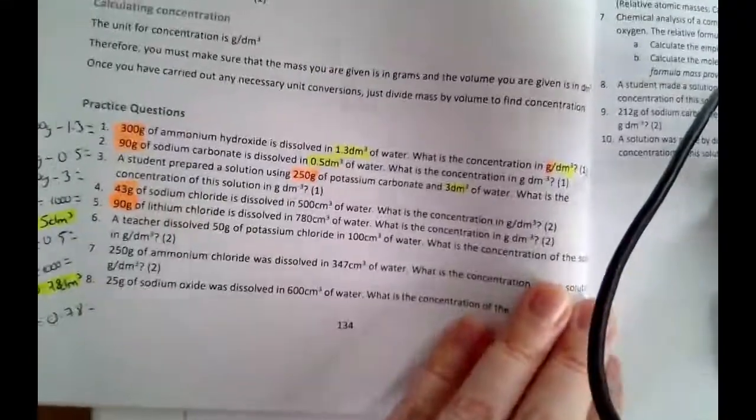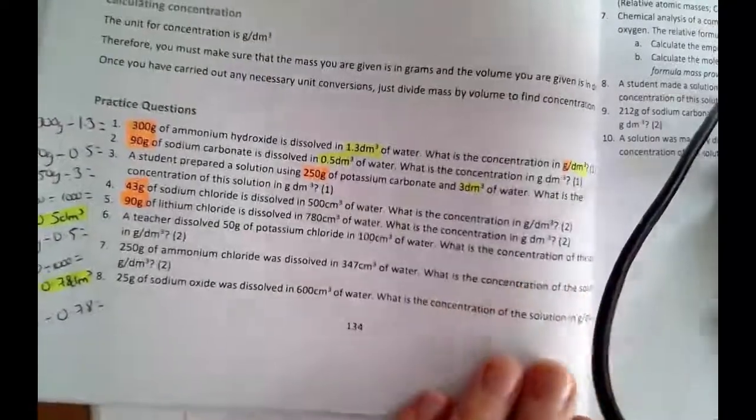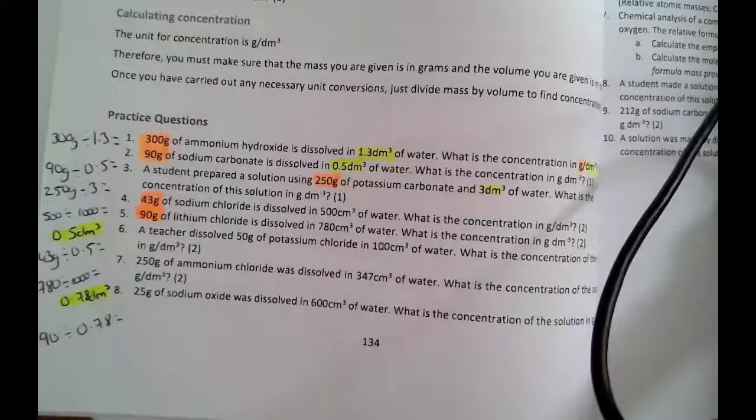Have a go at doing questions 6, 7, and 8 yourself. They are all the same. Press pause, do those 3 questions for yourself, and then press play to see the answers.